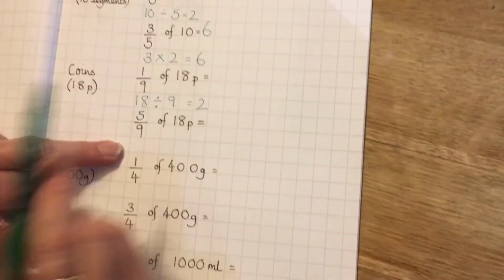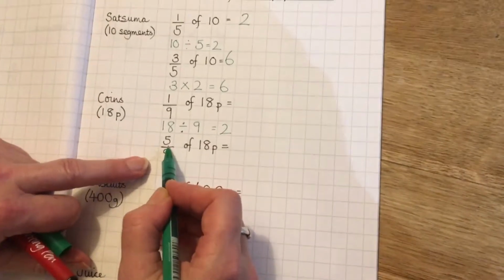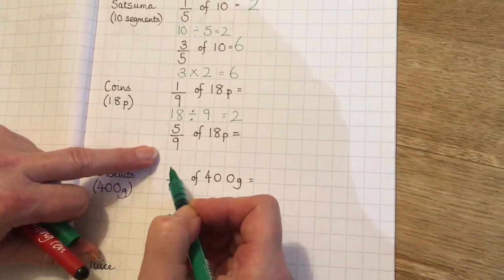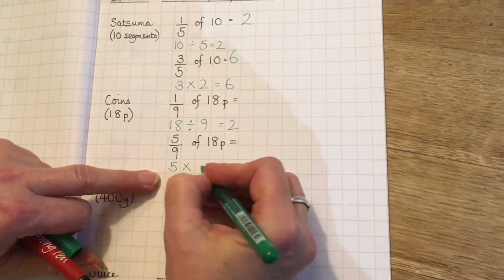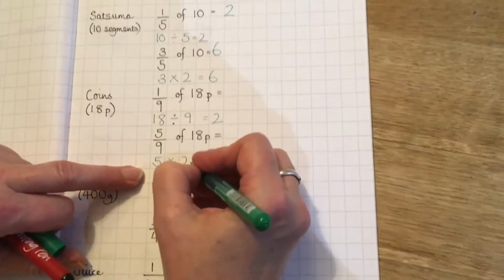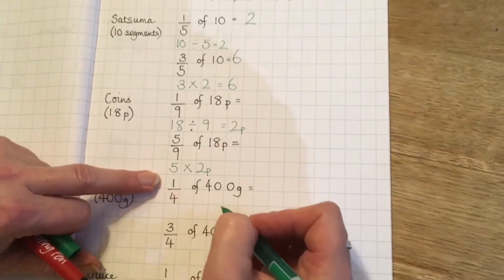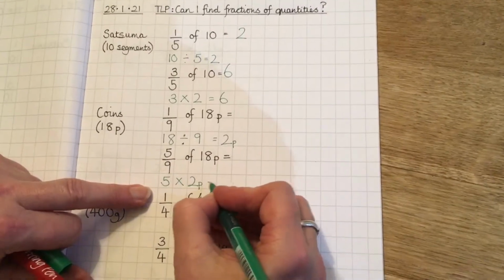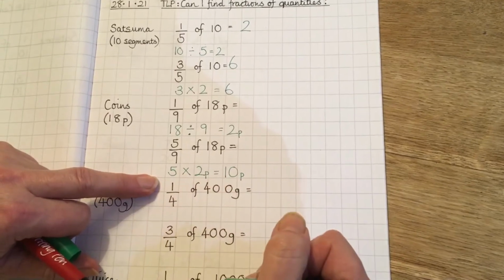Now, I don't want 1/9, I want 5/9. So I want 5 lots of the 2 pence. We're talking about pence, aren't we? So 5 times 2 would give me 10 pence. And here we are.